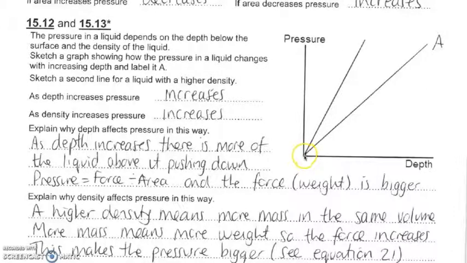So it should have a higher gradient, so that means for a lower depth we should have a higher pressure. That's simply because it's more dense, which means the particles are going to be pushing against each other a lot harder than in the other liquid, liquid A. So as depth increases, pressure increases, and as density increases, pressure also increases.